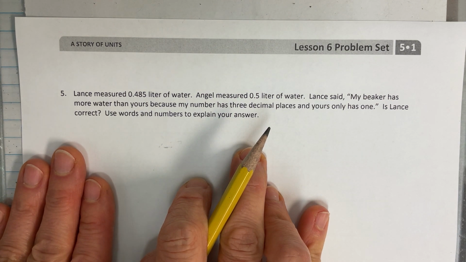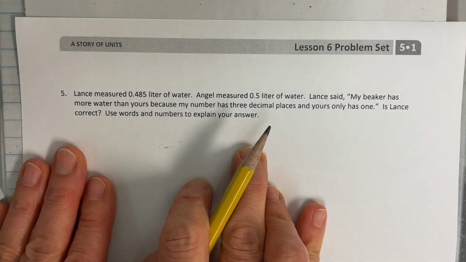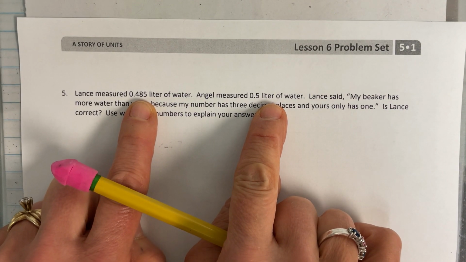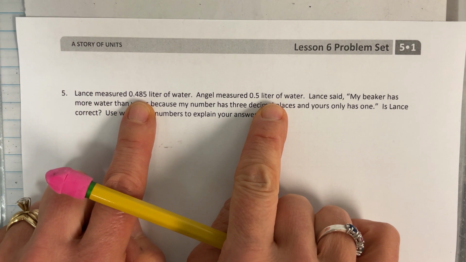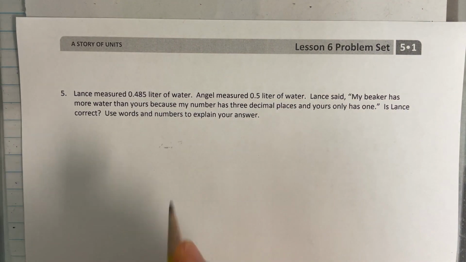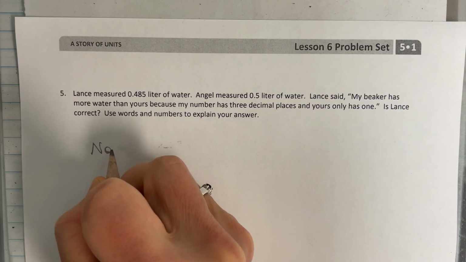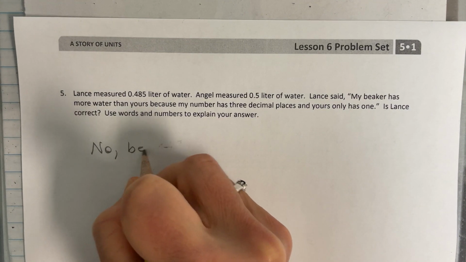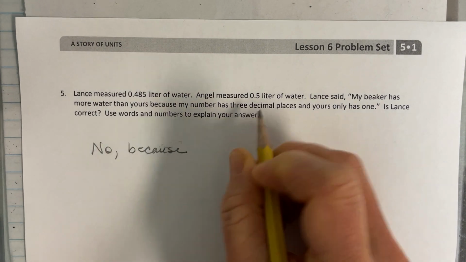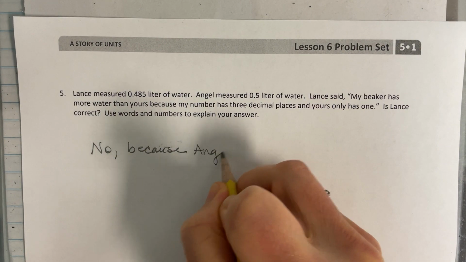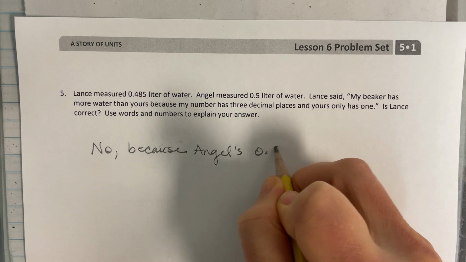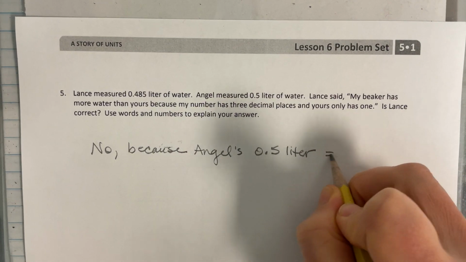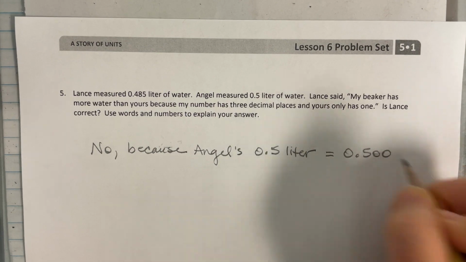He is not right. His does not have more. If you're going to compare these two, 5/10 of a liter, so let's say no. Let's see, is Lance correct? No, because Angel's 5/10 of a liter is equal to 500/1000 of a liter.